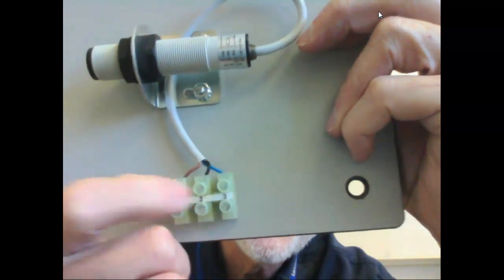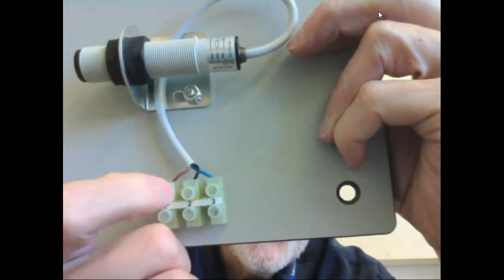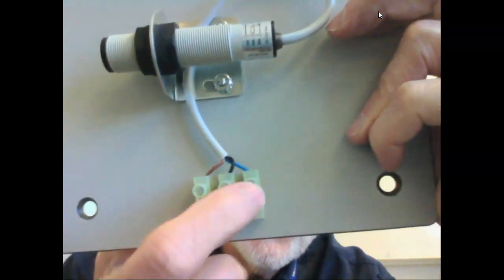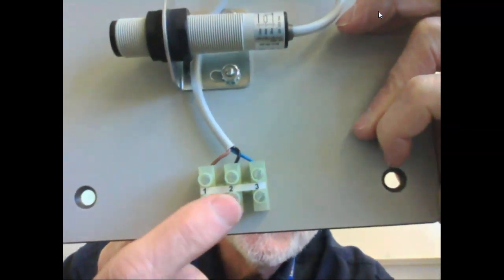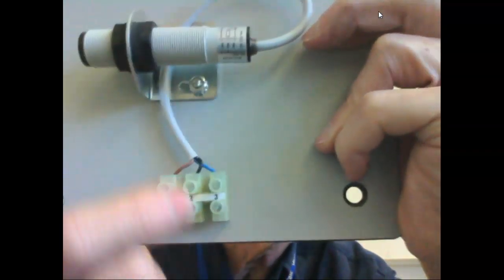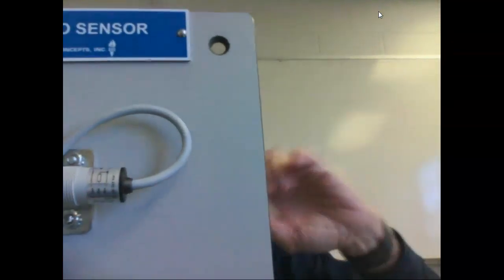How they came up with these color codes, I don't know. But the brown wire would go to L1, and the blue wire would go to L2, and then the black would be the signal wire, which gets us in trouble because normally when we see a black wire, we think of it being common or L2 side. So you can actually see the photo detector here.